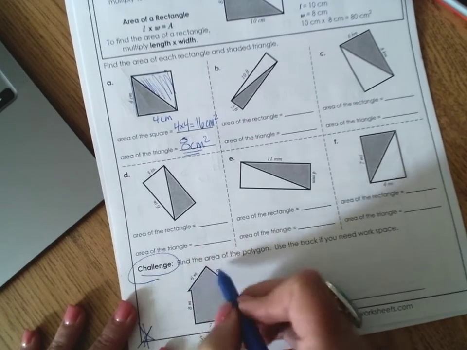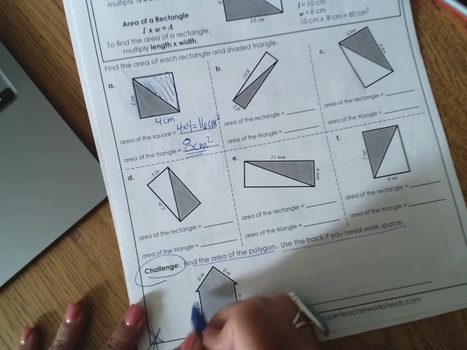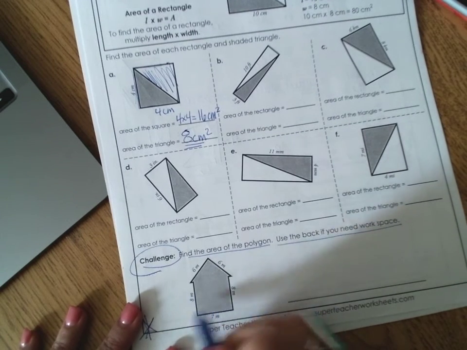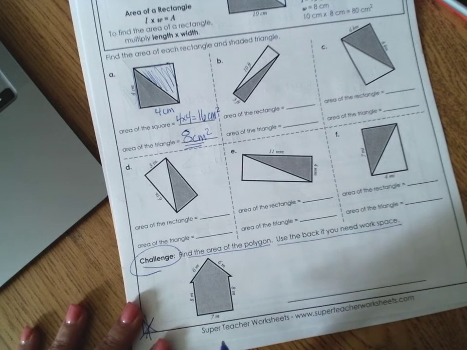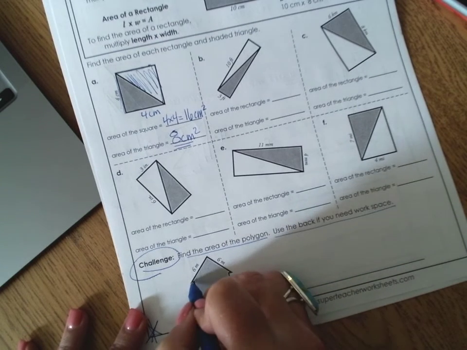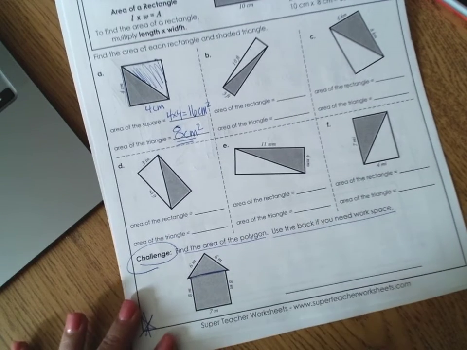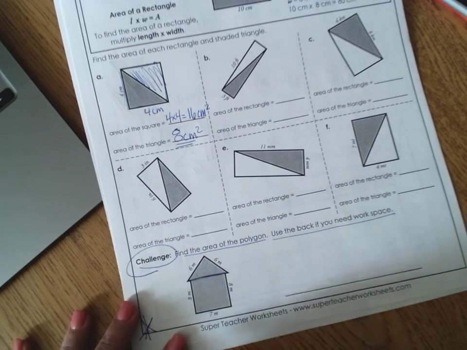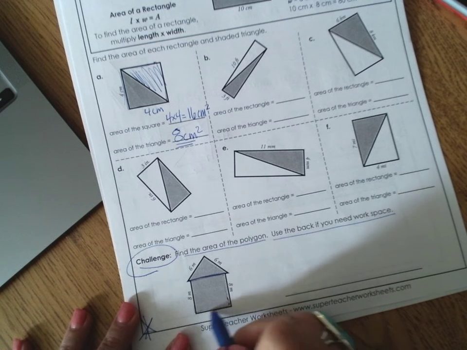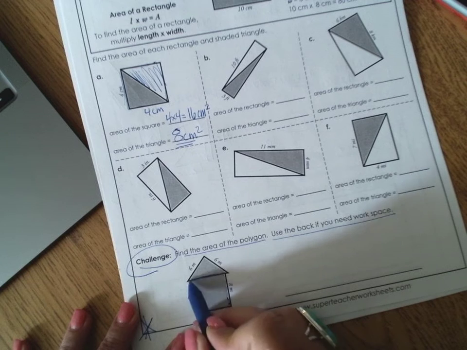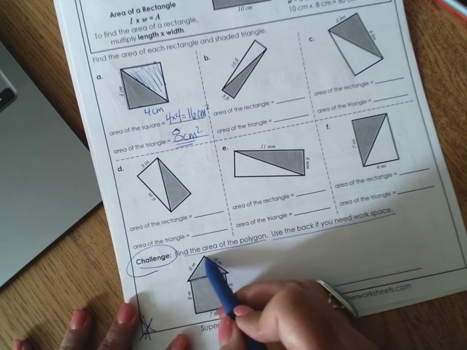This little challenge problem says find the area of the polygon. Use the back if you need workspace. You don't need any workspace. You're going to draw a line to decompose this composite shape into shapes that you know how to find the area of. I'm going to give you a little hint. You're going to divide it right here. You knew that anyway because you're really smart. So if you divide that, you have a 7 by 8 meter shape here. So you'd find the area of that. And then you have a triangle up here.